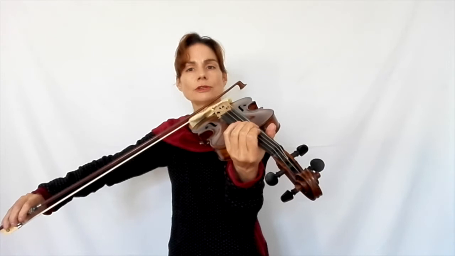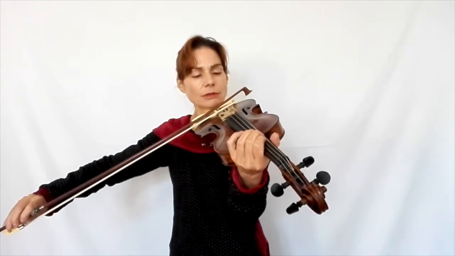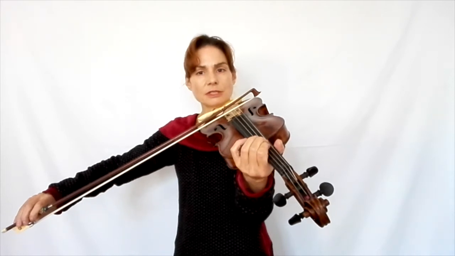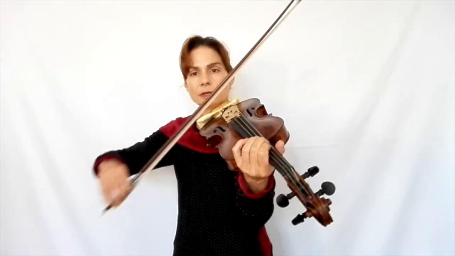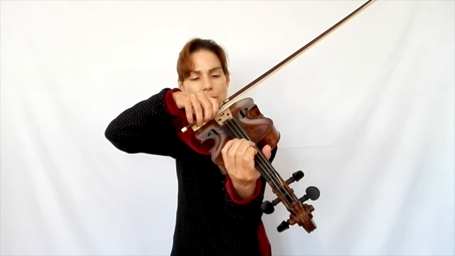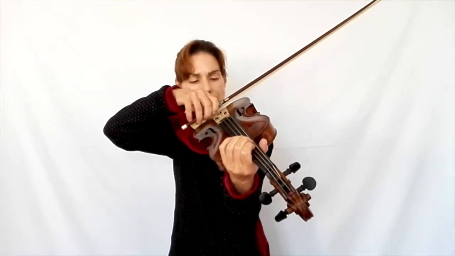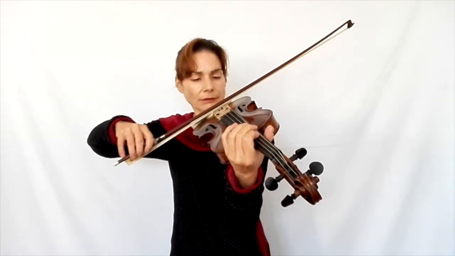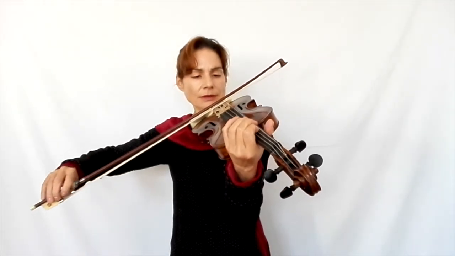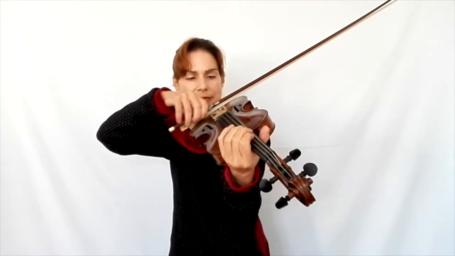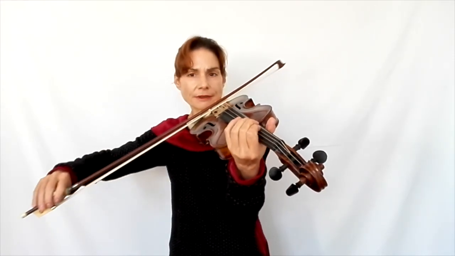And then you start reducing the weight a little bit, and you will notice that your bow will automatically lower its point of contact away from the bridge, and you will also notice that the speed of bow has to be increased. So you start with a very slow speed of bow, lots of weight, high point of contact, and then you reduce the weight a little bit, pull the bow a bit faster, and you will have a lower point of contact.